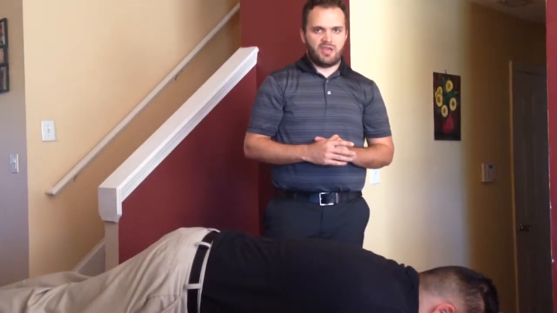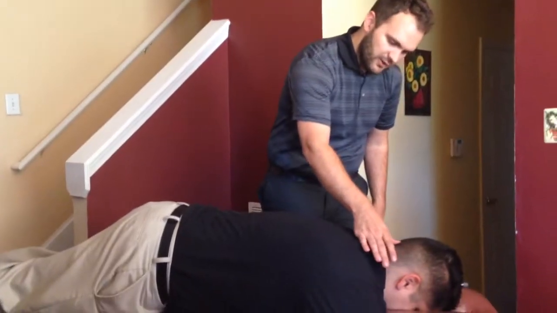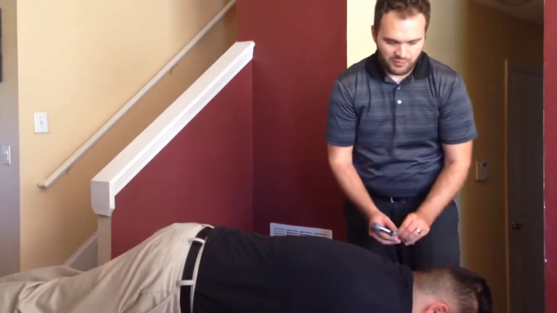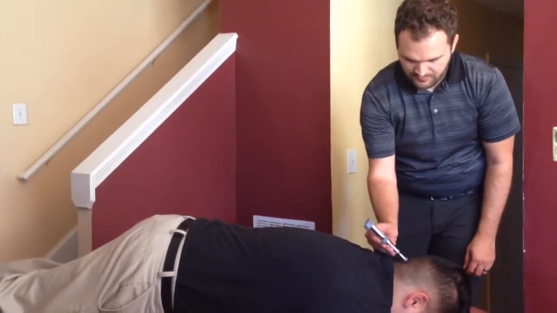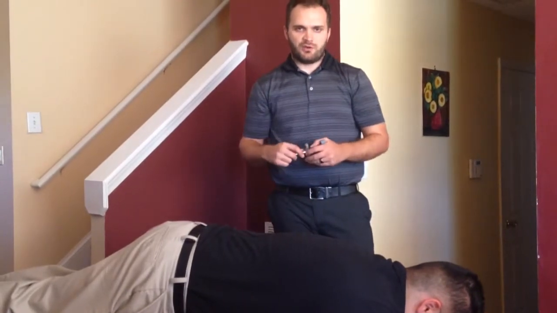In that case, we would check first for PI occiput, find the EOP, pressure testing, and then the adjustment would look like this. And we would also check for torque on that.